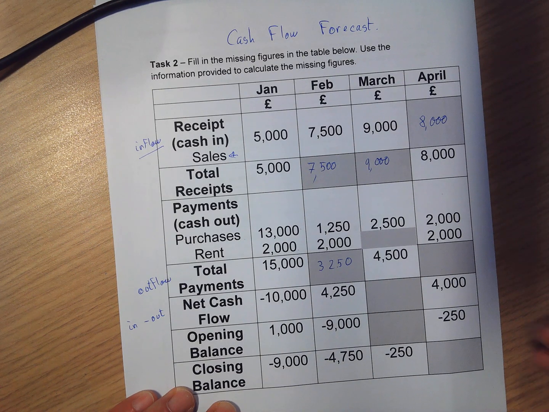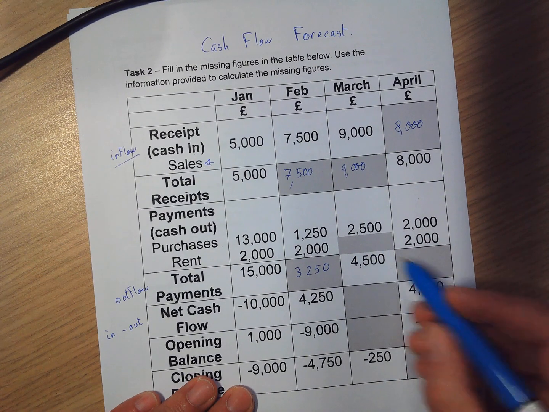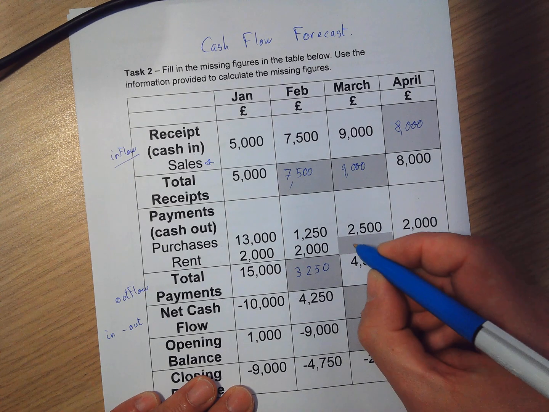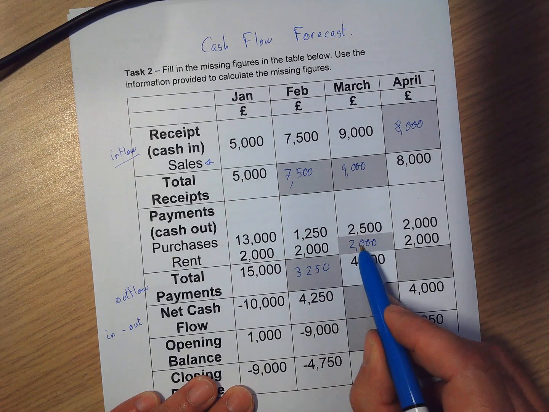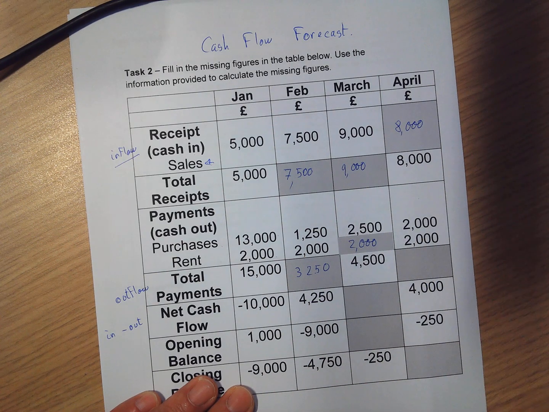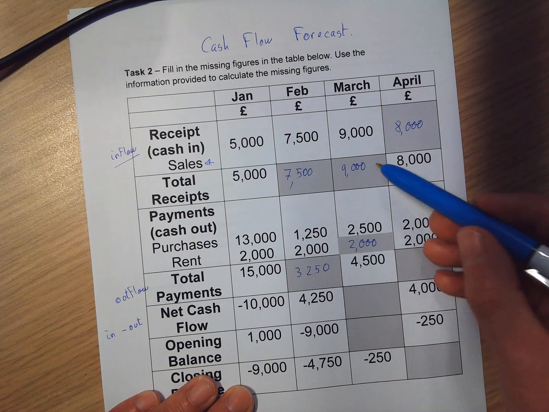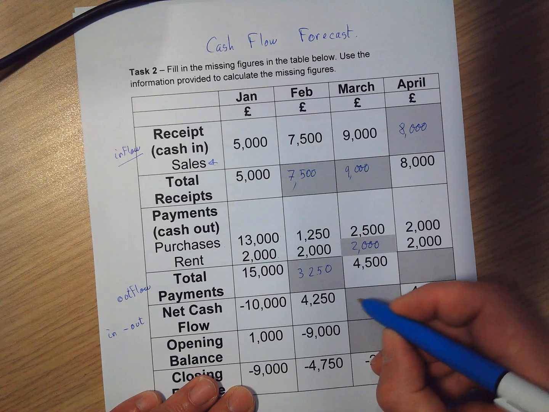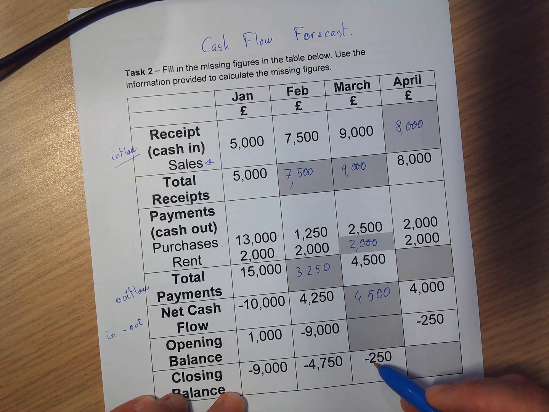This is good. In March, we can calculate the rent by taking away 2,500 from the total outflow, but we can also notice that the rent is the same every month. If it changes, it's going to change once a year typically. 9,000 for total inflow, take away the total outflow, 4,500, is 4,500 as well, which we add to our opening balance.